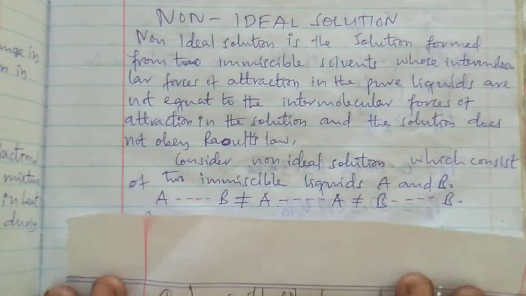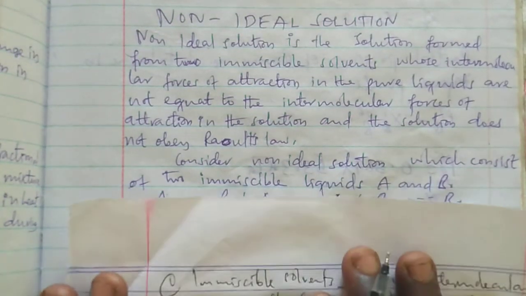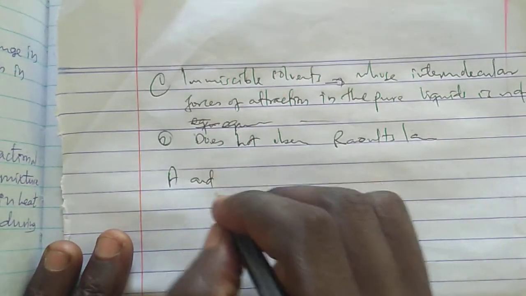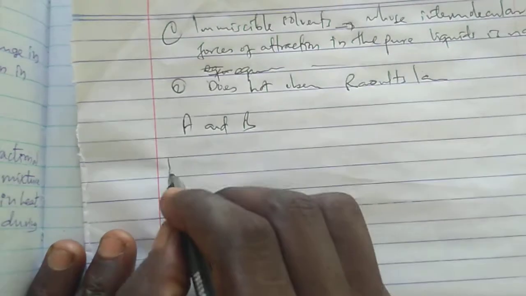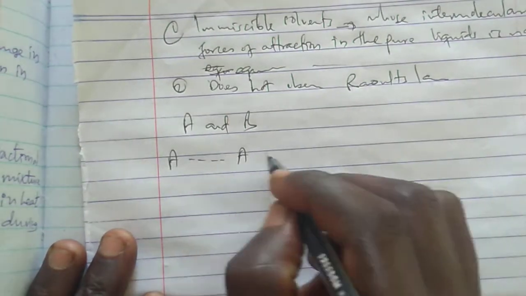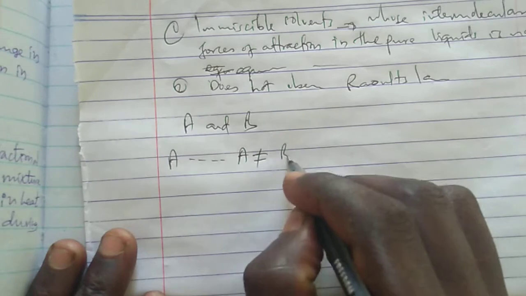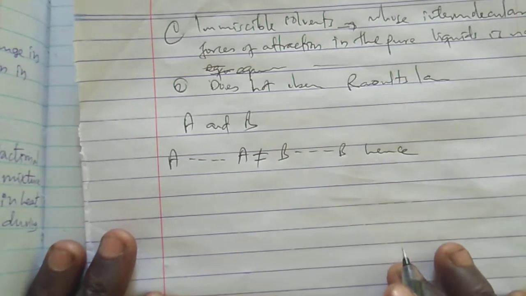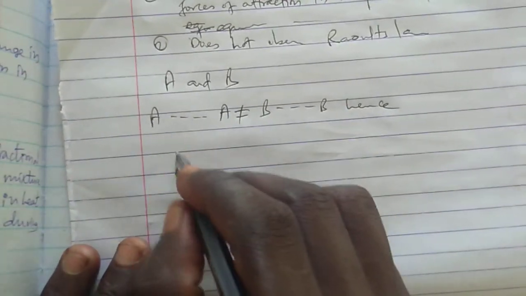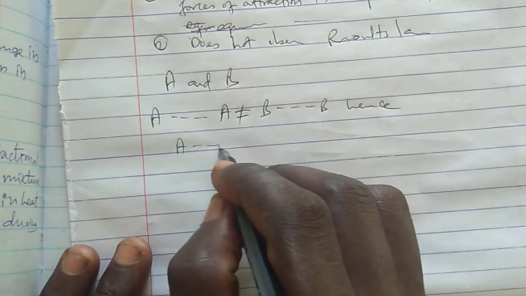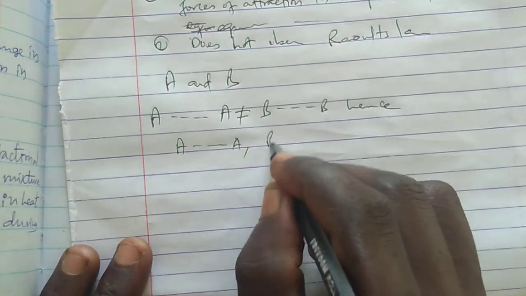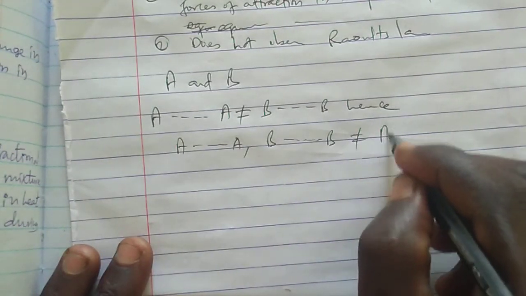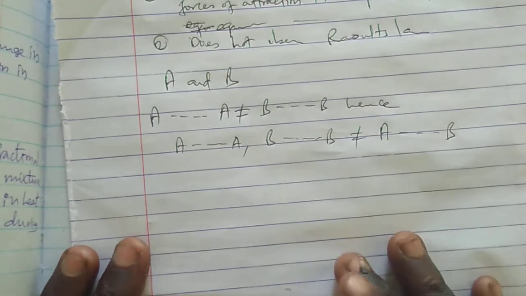Now, consider the non-ideal solution which consists of two liquids A and B. The intermolecular force of attraction A will not be equal to the intermolecular force of attraction B. Hence, the intermolecular force of attraction A and B will not be equal to the intermolecular force of attraction AB.